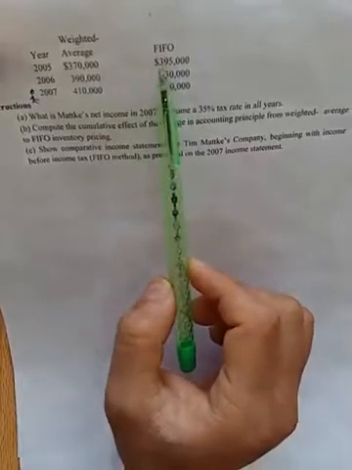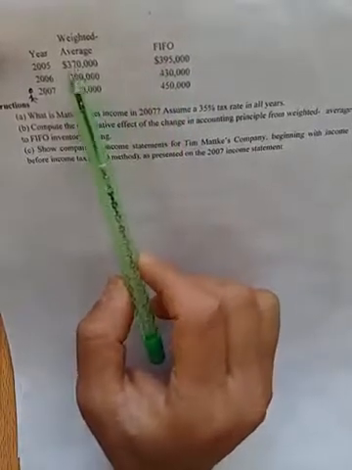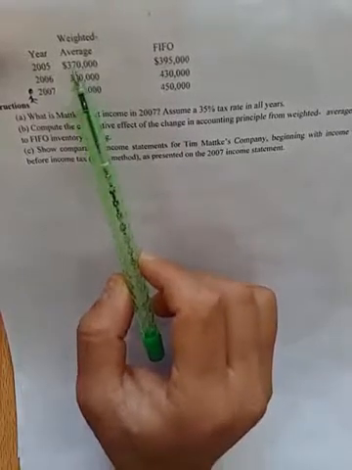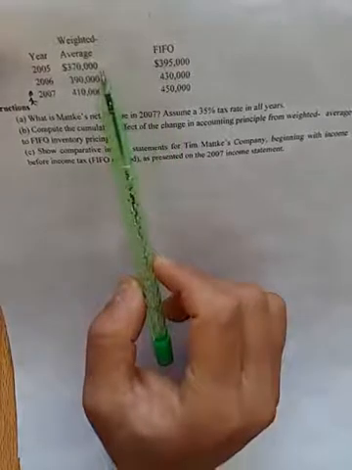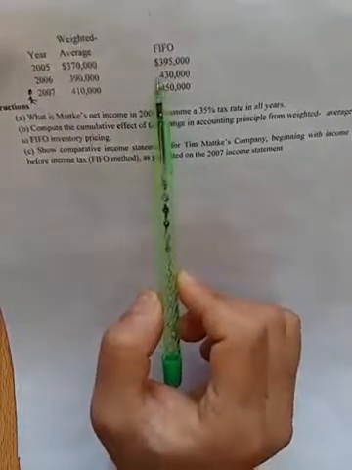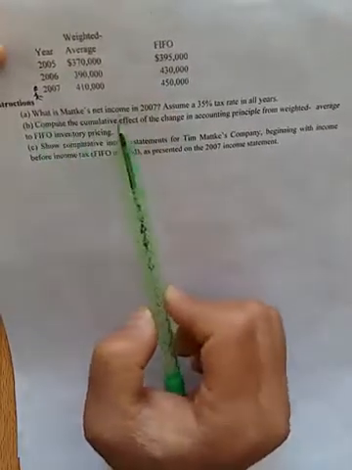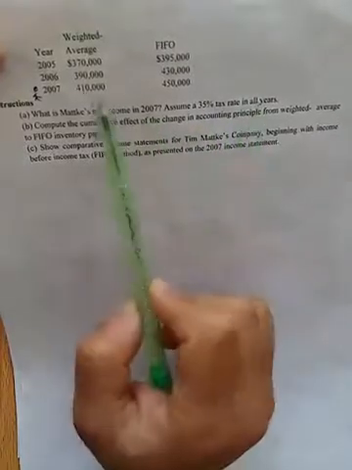I would have earned $395,000 instead of $370,000. I actually recorded $370,000, but now that I have changed the method, according to the new method this earning should be $395,000, and then $430,000 and $450,000 for the following years. Part A asks: what is the company's net income for 2007 if the tax rate is 35%?